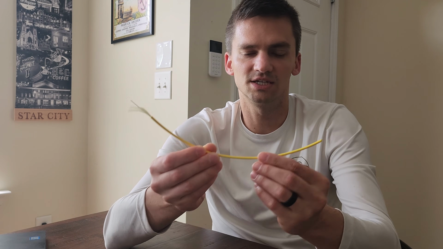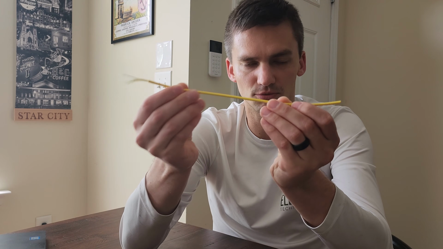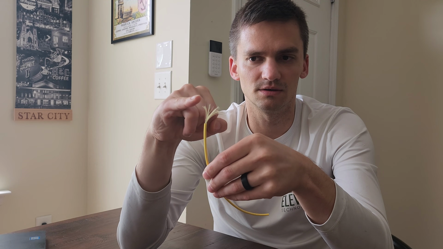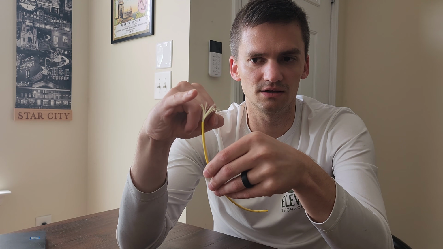And so this cable will go directly into a rack, and you will need a safe and a secure way to protect these fibers, while also having a good solid connection there that you can easily plug and unplug regularly.